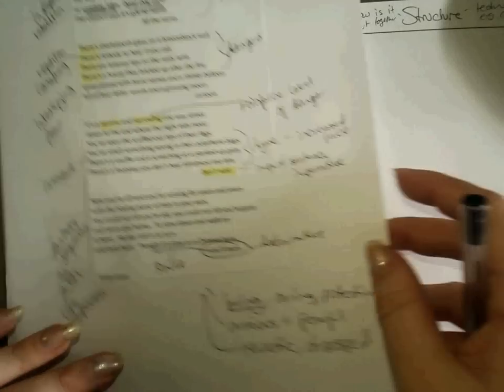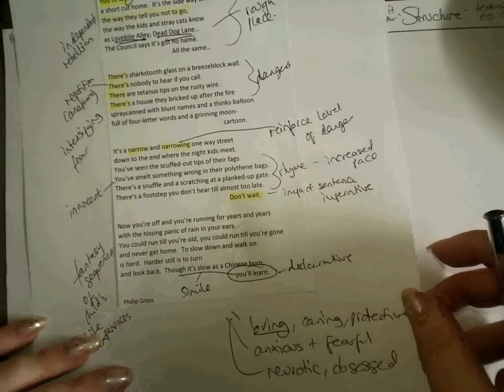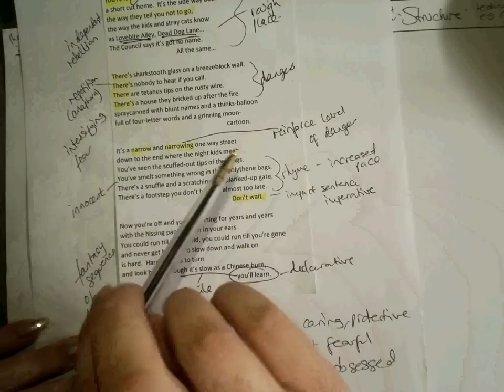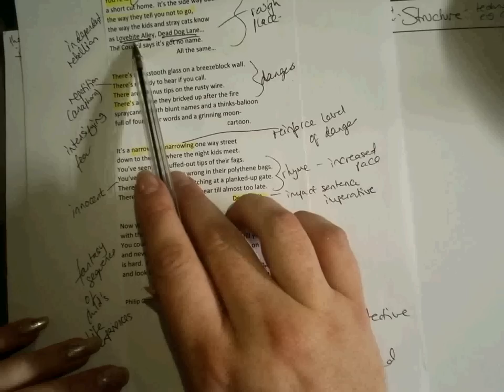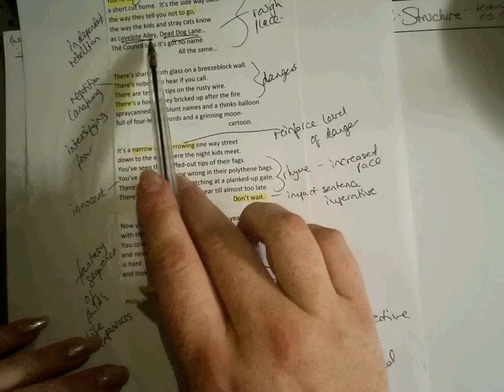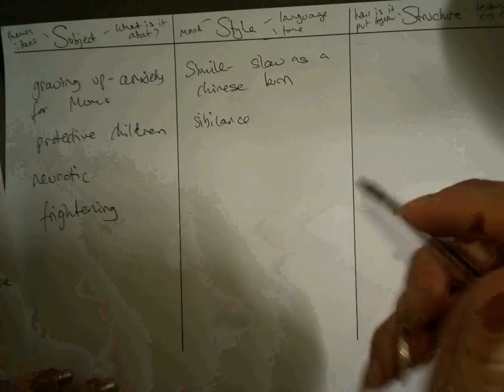So we've got some sibilance there. We've got a bit of everything, haven't we really? We've got some listing. We've got some names here, Love by Ali, Dead Dog Lane.